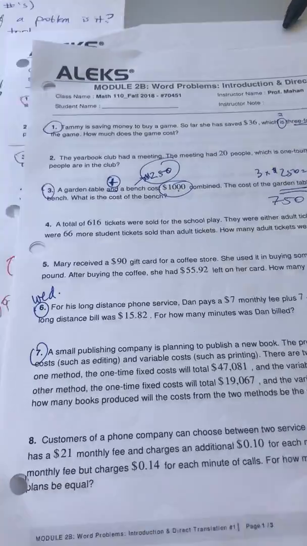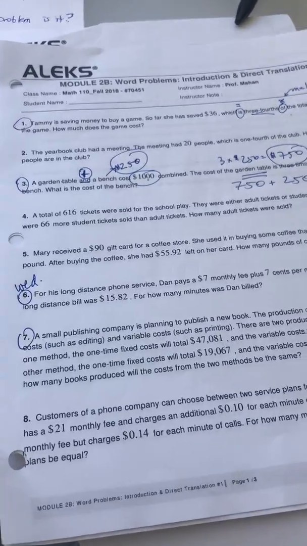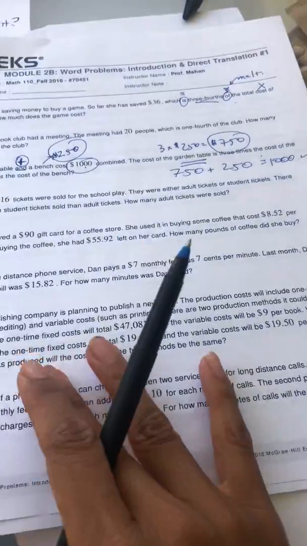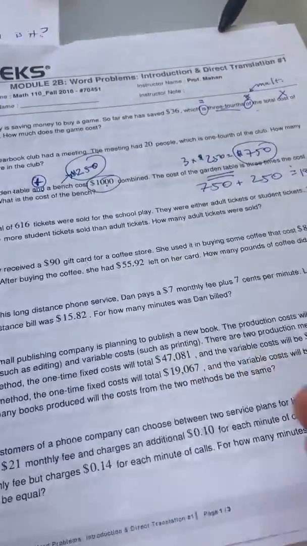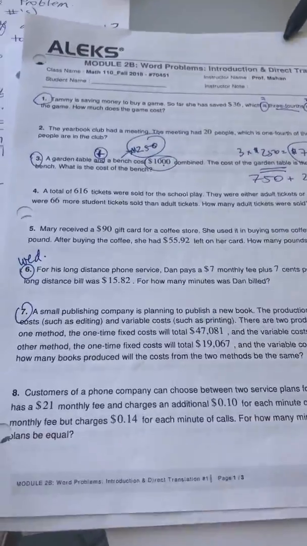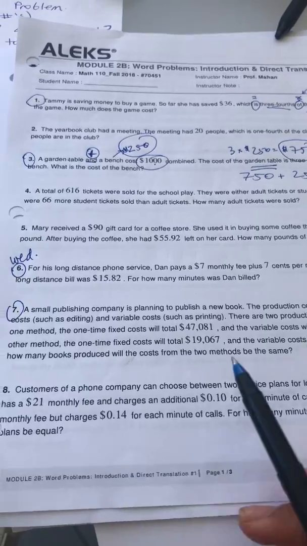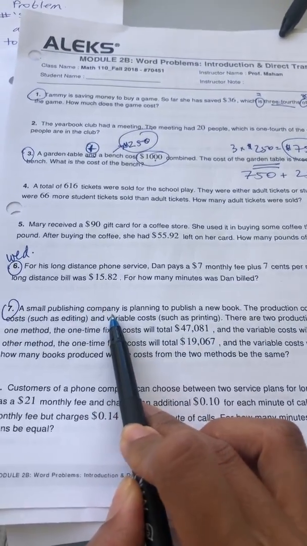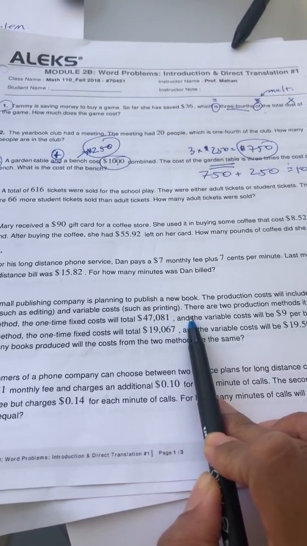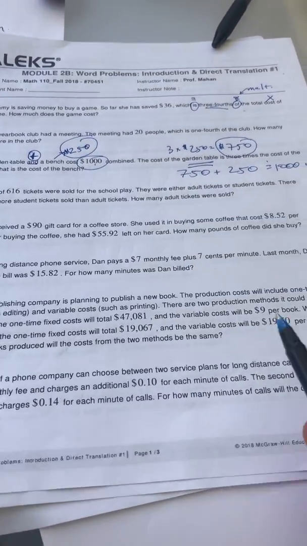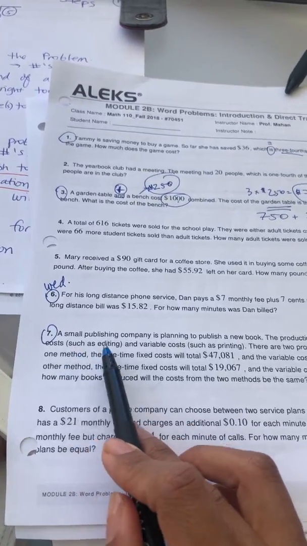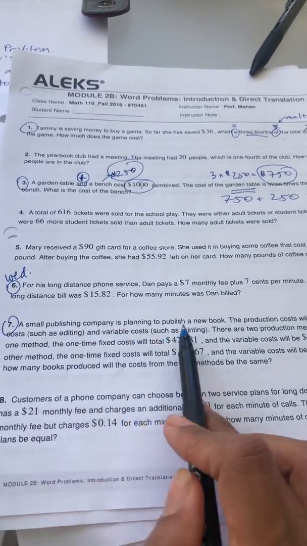All right, so that's a mouthful, and your brain might be going in circles saying, what did you just read? Well, the first thing you want to do is skim read it, just kind of figure out what's the situation with this story, or with this problem. So a publishing company wants to publish a book, right? So when you publish a book, it costs money. So the production cost will include one-time fixed costs, such as editing, and variable costs such as printing.